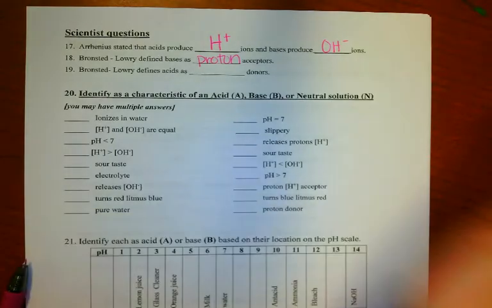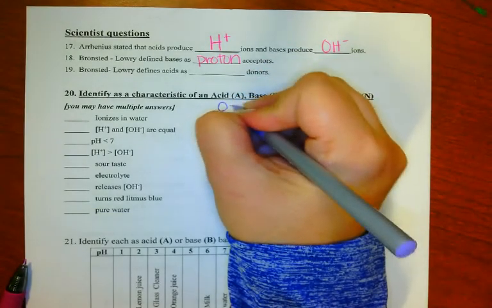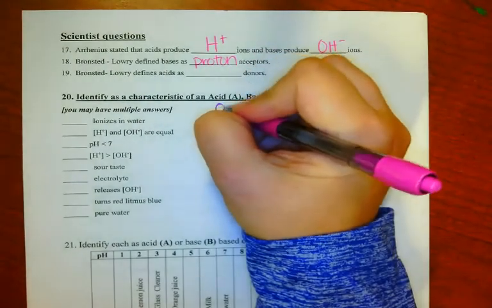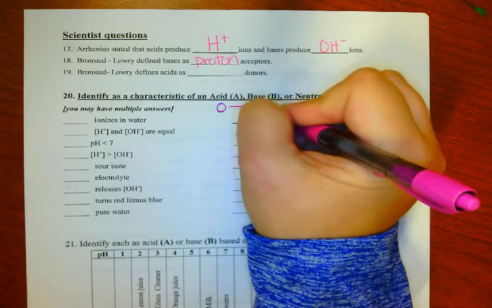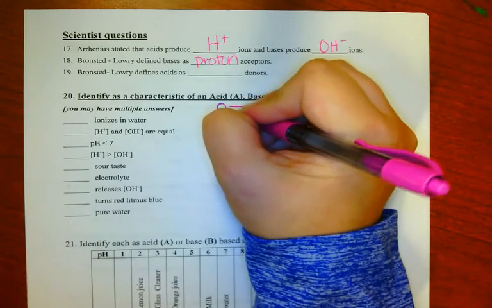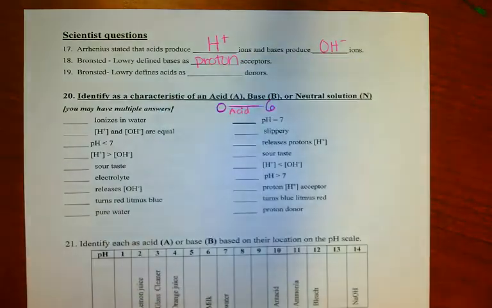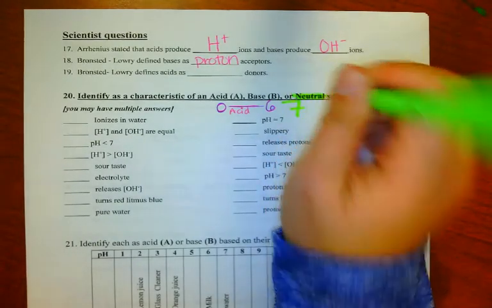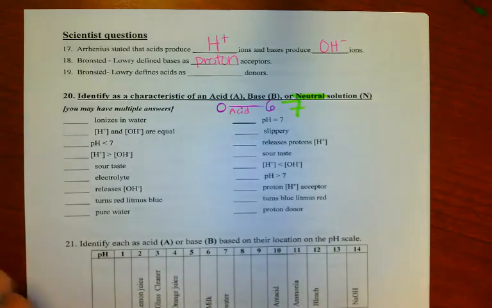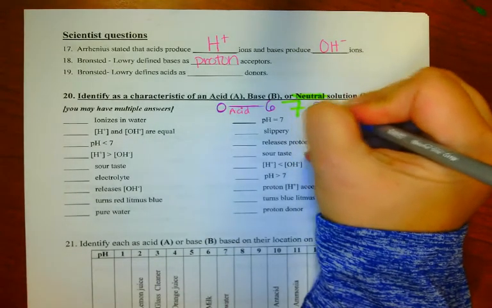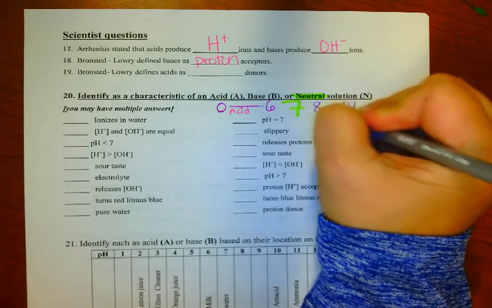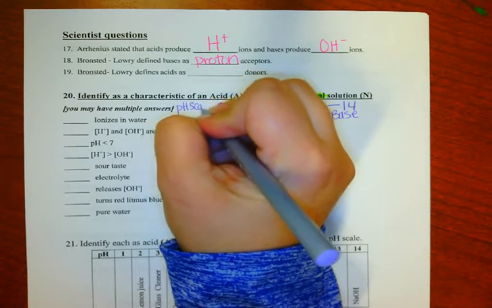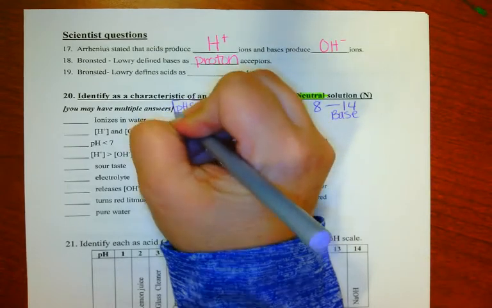Keeping in mind that the pH scale from 0 to 6 would be considered an acid, trying to stay consistent with acids being red or pink. 7 is going to indicate a neutral solution, and 8 through 14 is going to be a base on the pH scale, which we will talk much more about tomorrow.